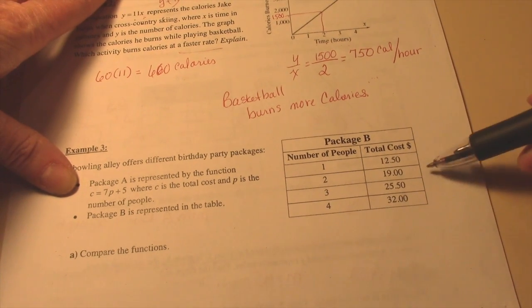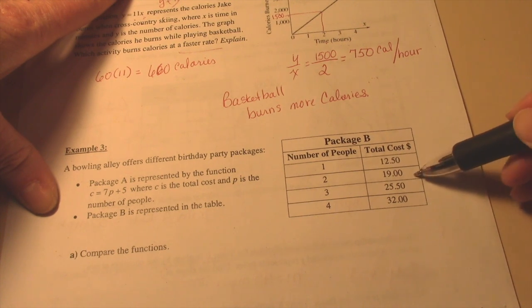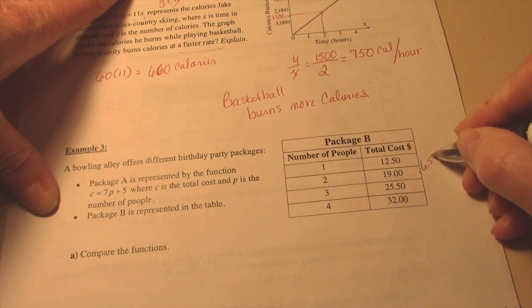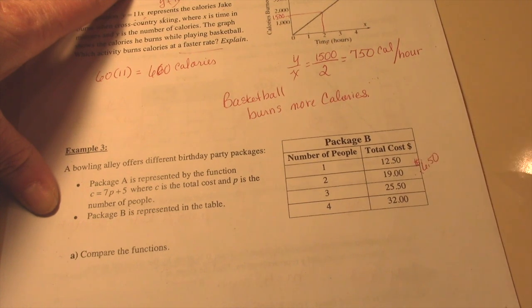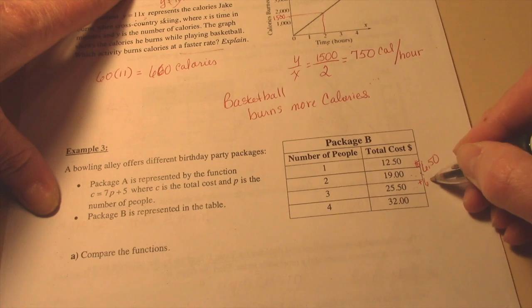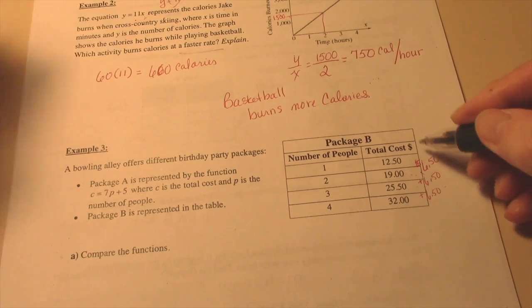So how did this increase? From $12.50 to $19, it was increasing by $6.50. And from $19 to $25.50, that is another $6.50. And another $6.50, right? So we know it's going by $6.50.